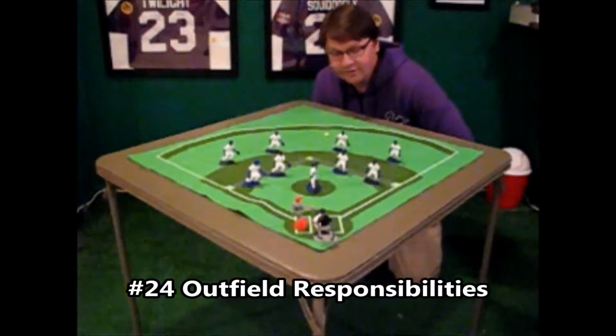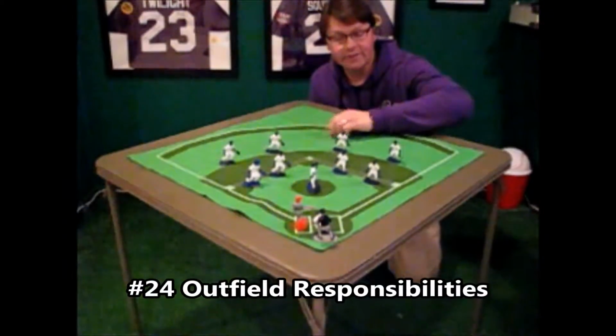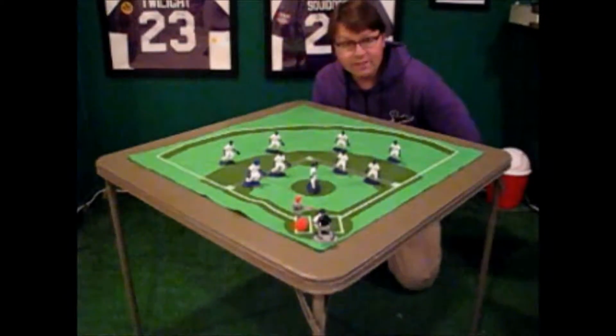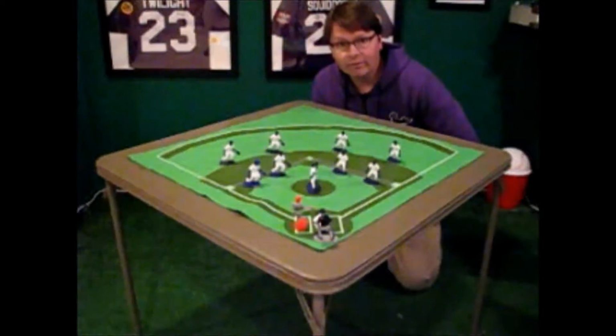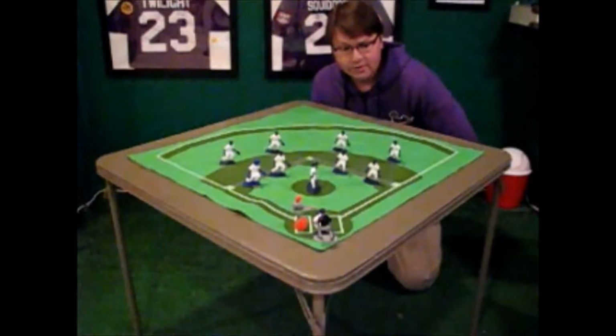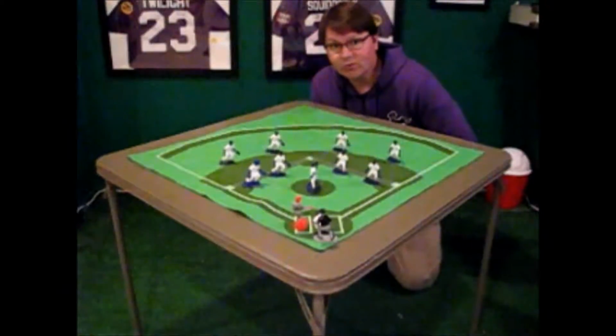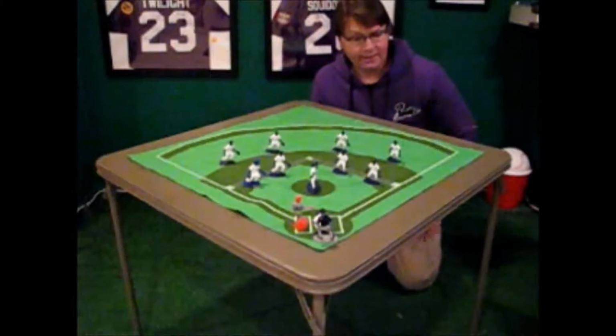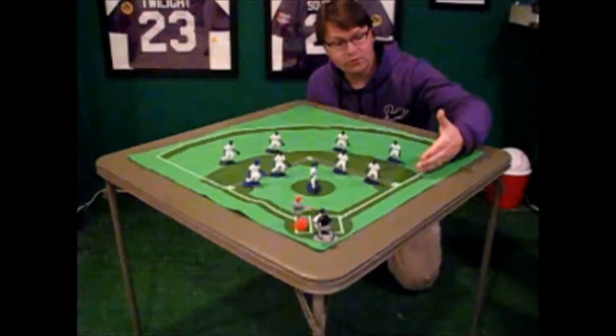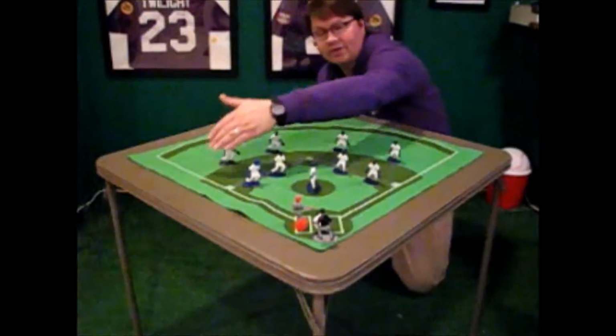Hi, let's use our figures here to talk about basic outfield responsibilities. The first thing we want to be aware of as an outfielder when you take the field is we want to try to have close to equal spacing between each outfielder. And so we'll use the foul lines as the boundaries of our spacing.